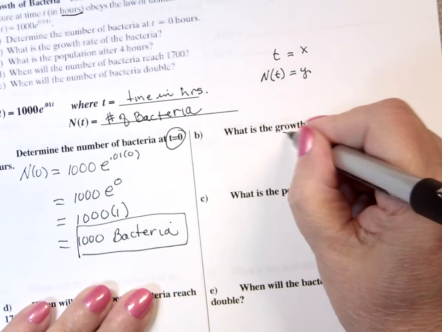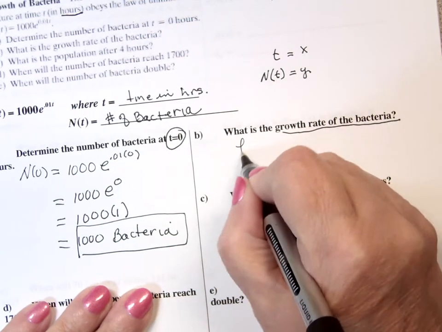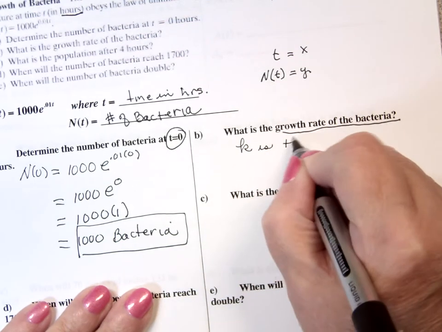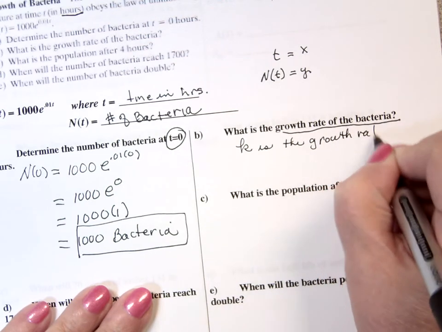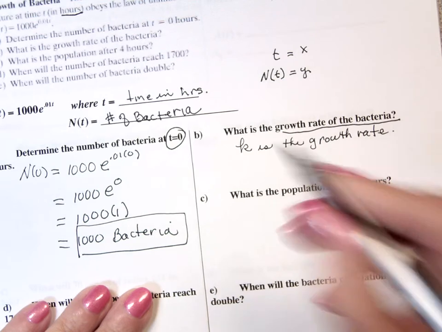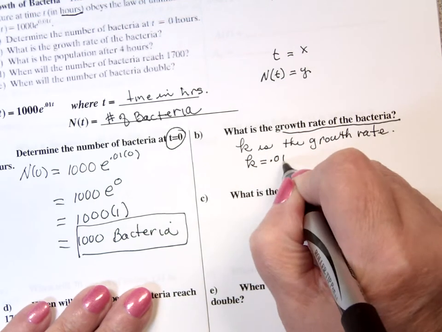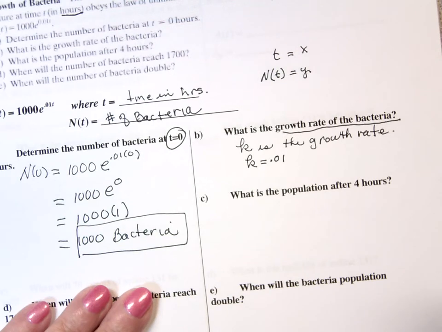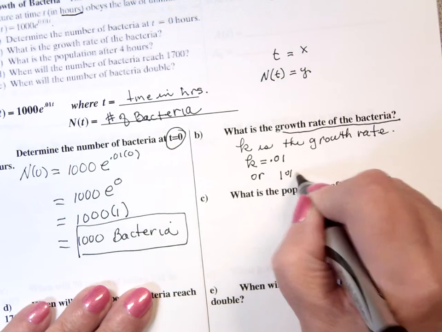Now, what is the growth rate? And this can throw you, but you've got to remember this: k is the growth rate, which means that k is, in this case, 0.01, or it is 1%. What's the time?